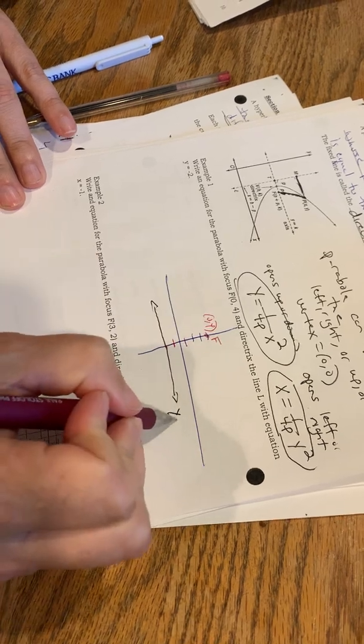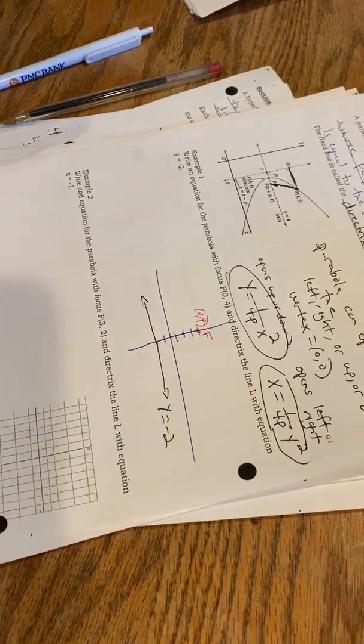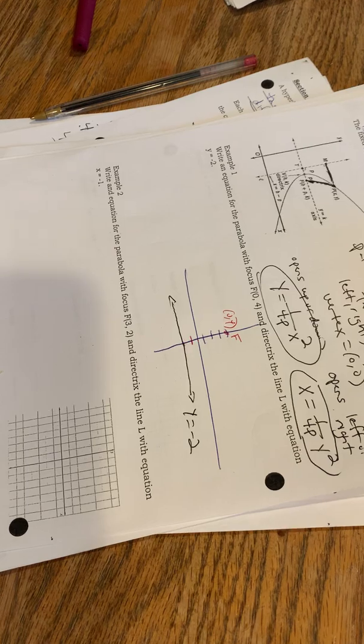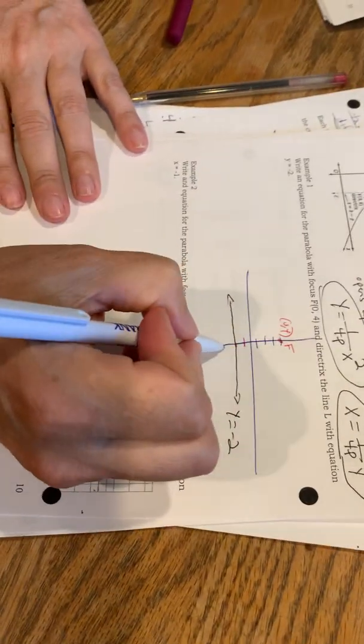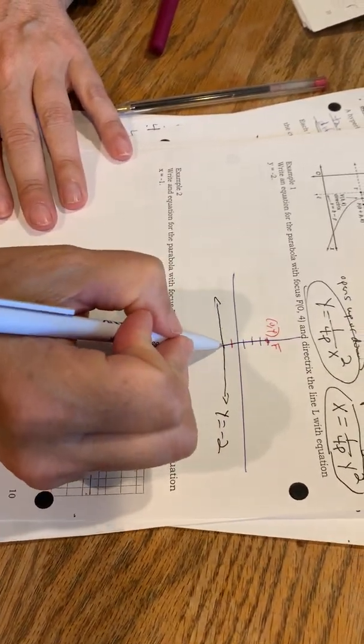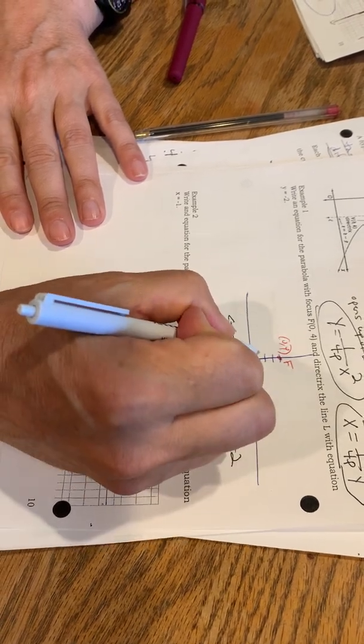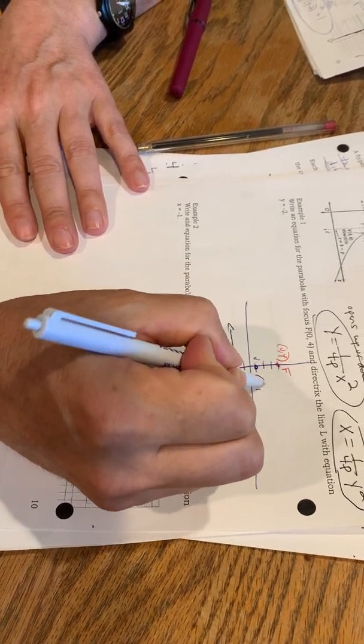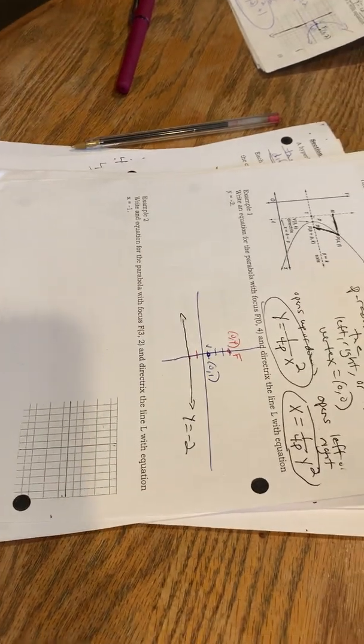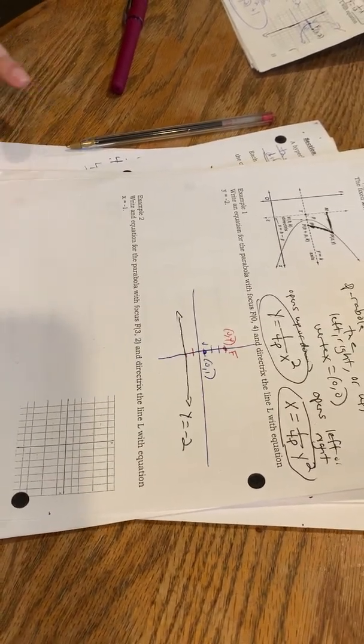So in this case, the vertex is going to be midway between the focus and the directrix. So midway between 0, 4 and 0, -2 here would be 0, 1. That is the vertex.